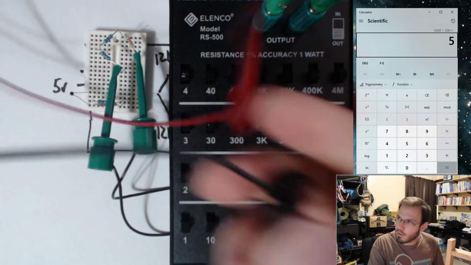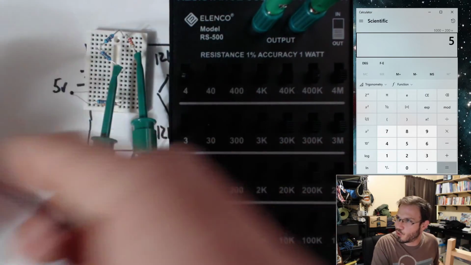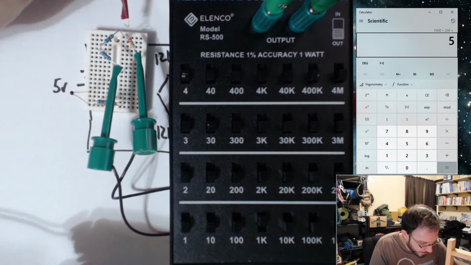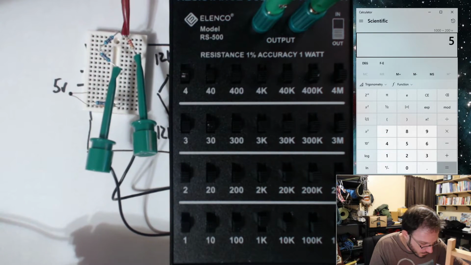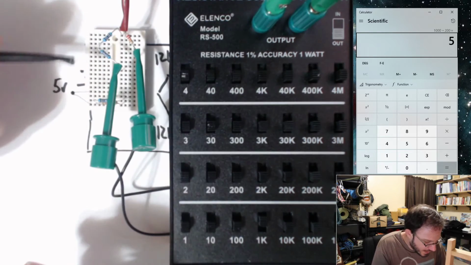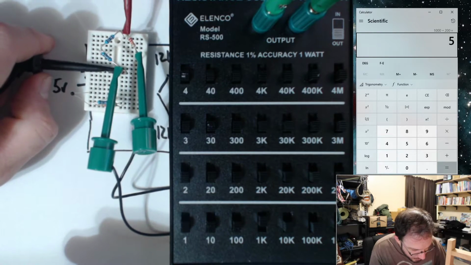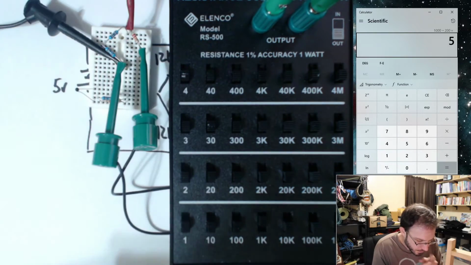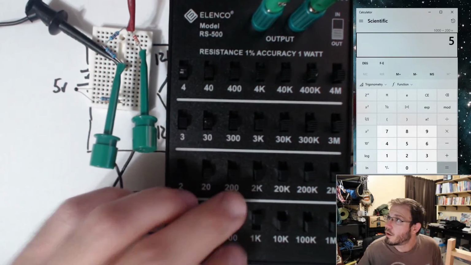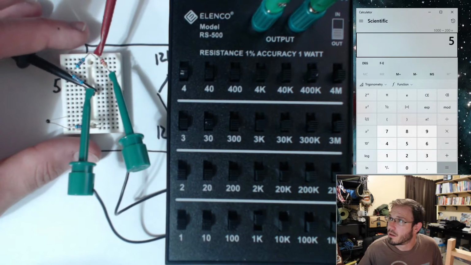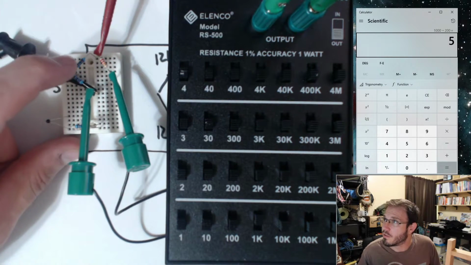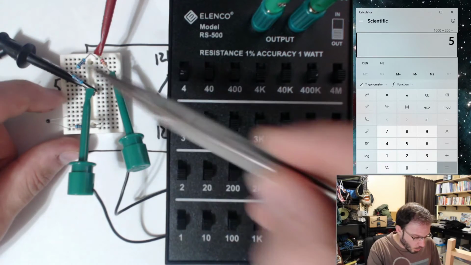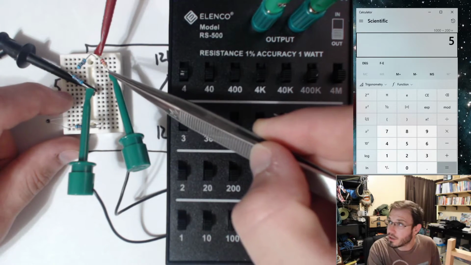And my benchtop power supply is going to come out to these two black and red leads as well. So I'm going to connect these on the top and bottom of my bridge. Okay, and now I need to measure the voltage from one side of the bridge to the other side of the bridge.